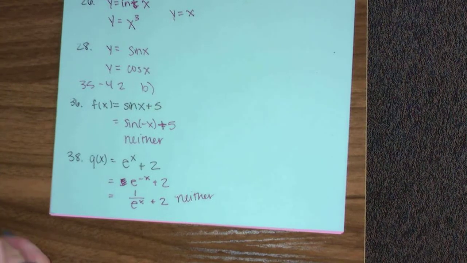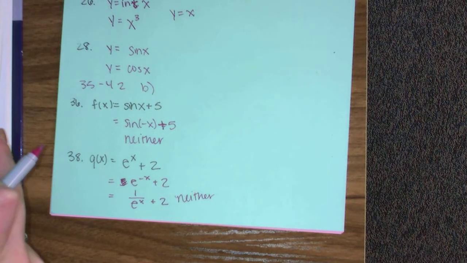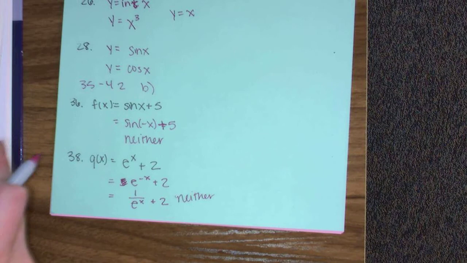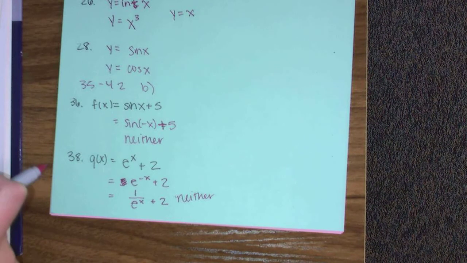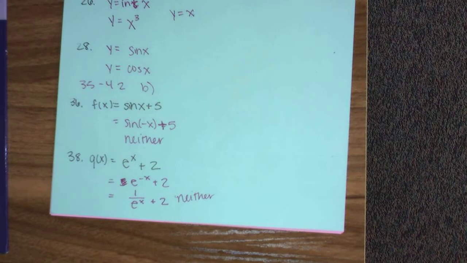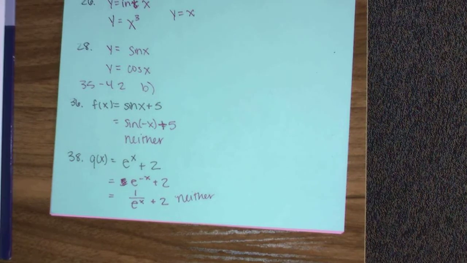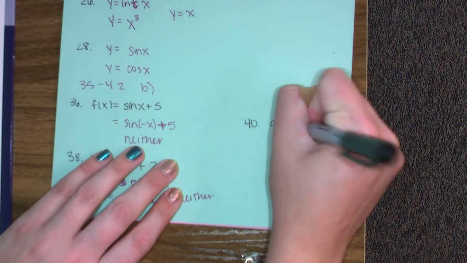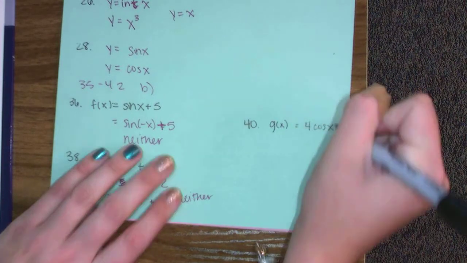Try to see if there's one that's not. It either has to stay the same or you have to have a negative out front. Like for the whole function to become negative, basically. Or the whole function to become opposite than what it was. Let me see if there's one that we can do that's not neither. Probably not, though, based on this. Just kidding. 40. G of x is equal to 4 times the cosine of x.